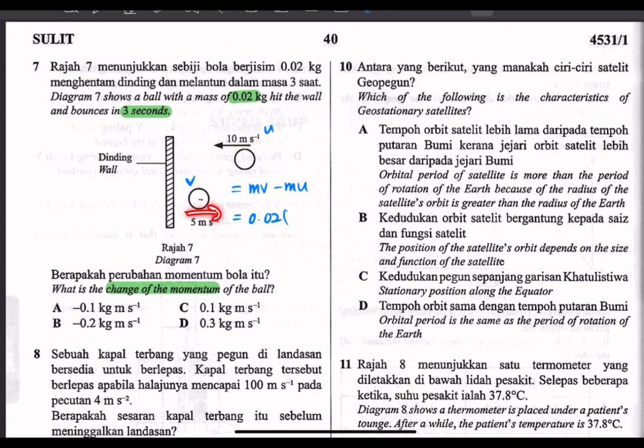Okay, the direction is different. So usually we assume that to the right is positive. So this is a positive value, and then to the left is a negative value. Later on, this is negative 10 meters per second.